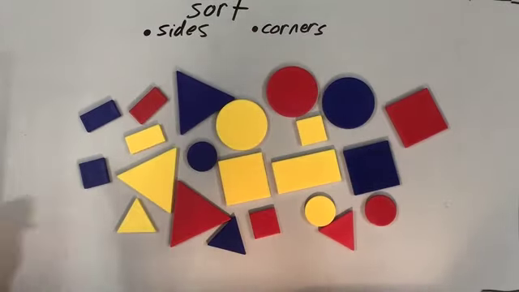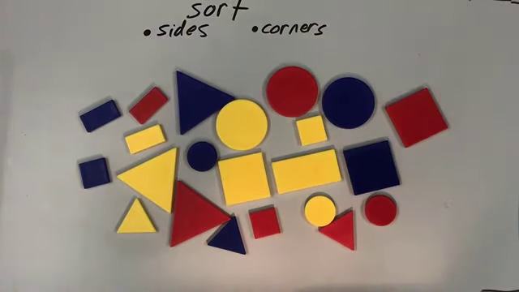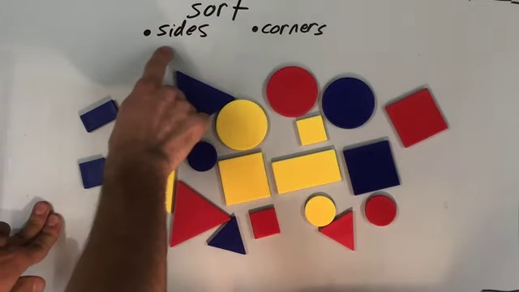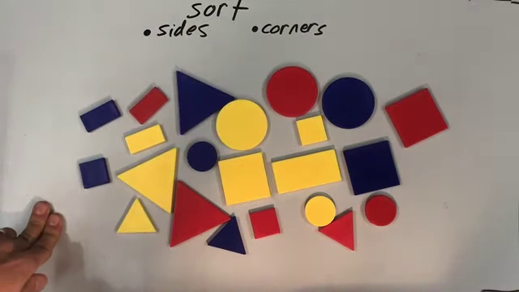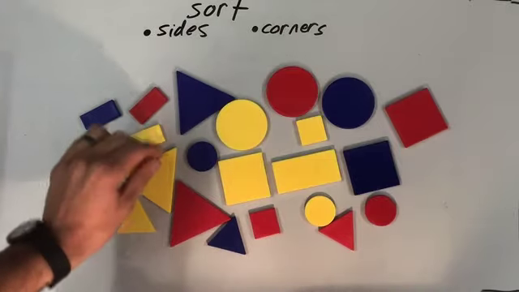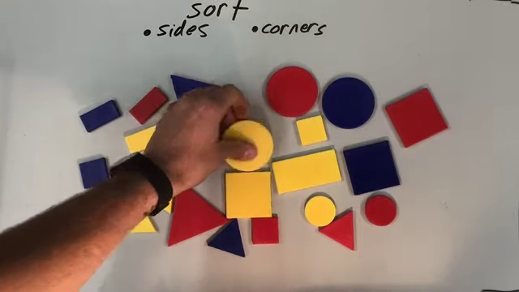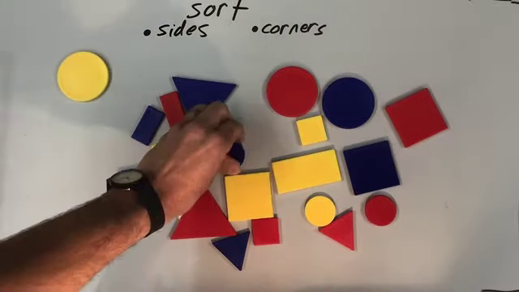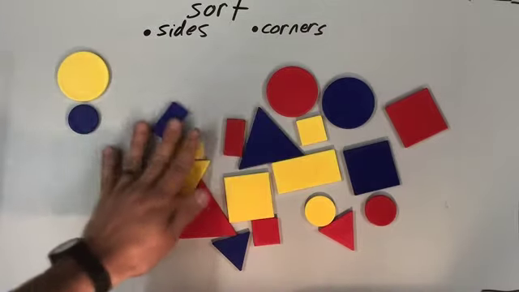So we're going to sort these shapes by their defining attributes, and we're going to sort them by sides. So we're going to move them around and put them into groups according to the number of sides that they have. So I'm going to sort these shapes first because you can think about why I might be doing these.